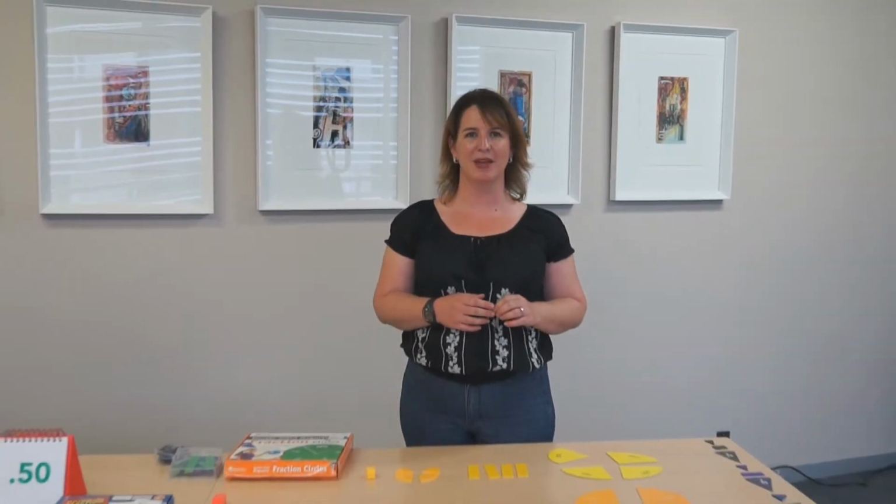In front of me are the fraction resources. Fractions is a complicated concept that children need quite a bit of graphic resources and concrete resources to support the learning that's happening in the classroom.